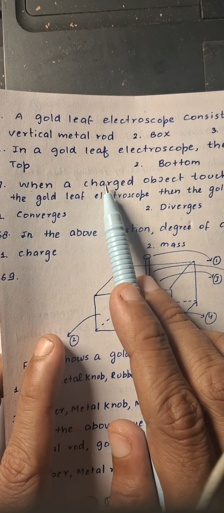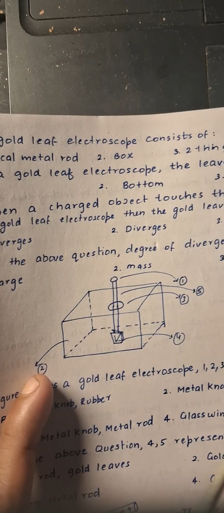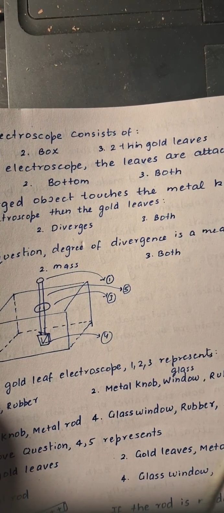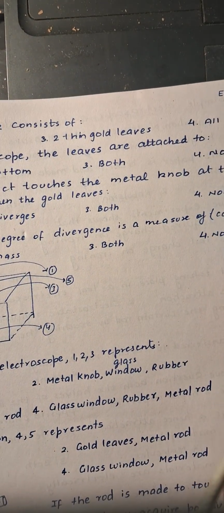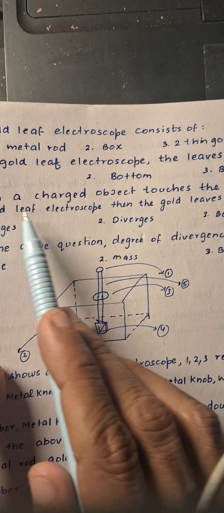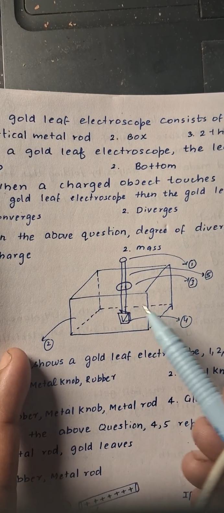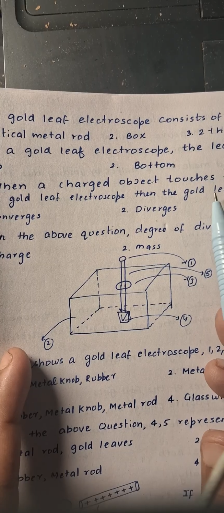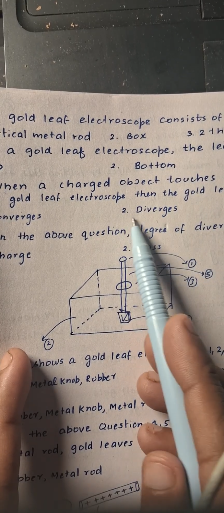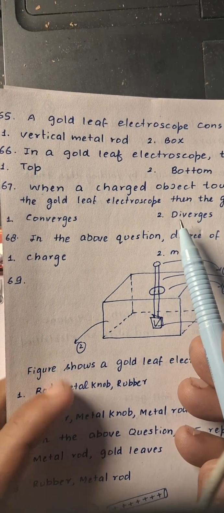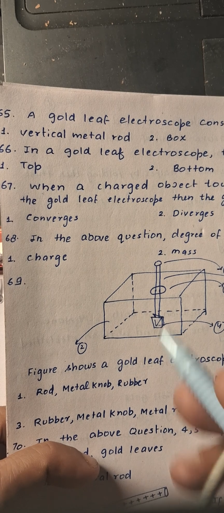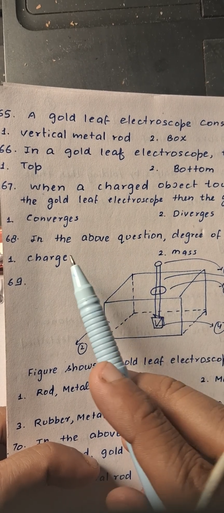Next, when a charged object touches the metal knob at the top of the gold leaf electroscope, then the gold leaves, obviously there will be a transfer of charge as shown over here. Like charges will repel each other, so certainly they will diverge. So the second option will be correct over here. So on 67 there will be the second question and the second option will be correct.